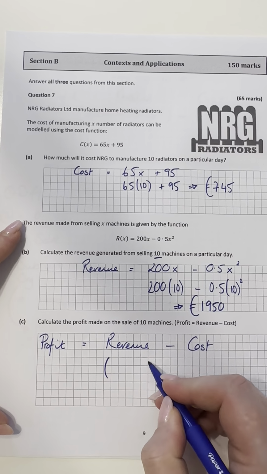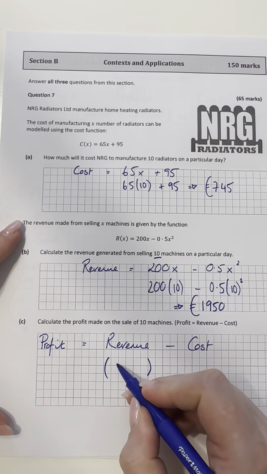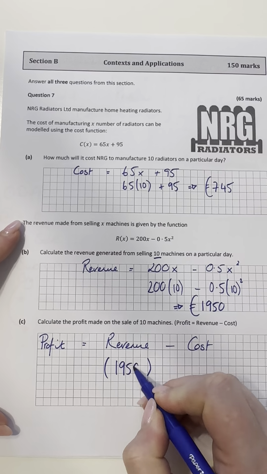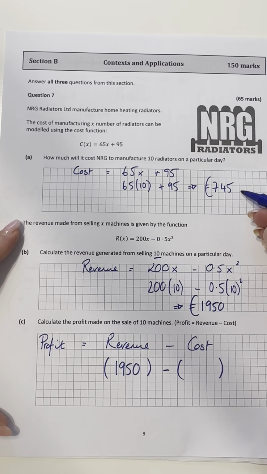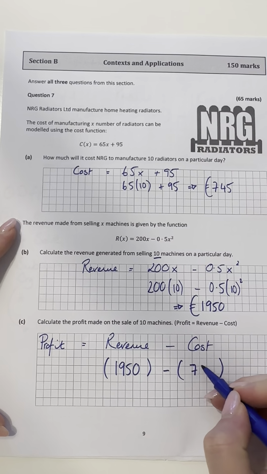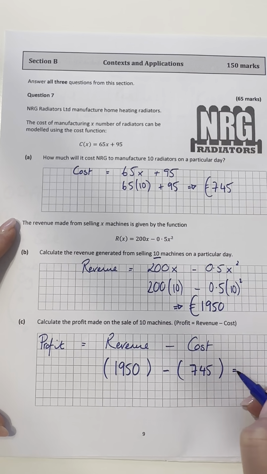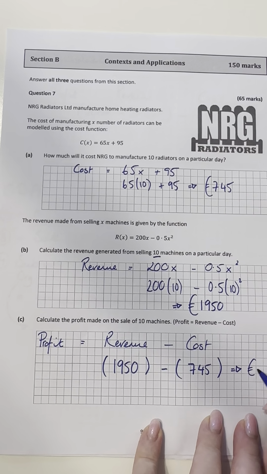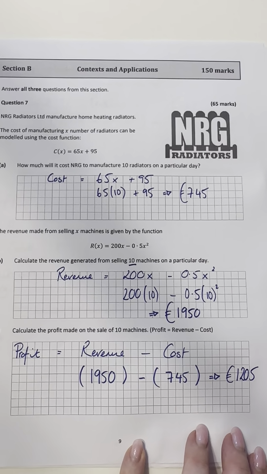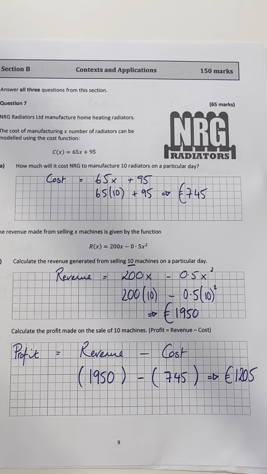Revenue: your revenue was 1,950. Your cost was 745. Take the 2 away. You didn't have to put them in brackets, I'm just doing that for the video. And you will get €1,205 there. So 1,205 is your profit.